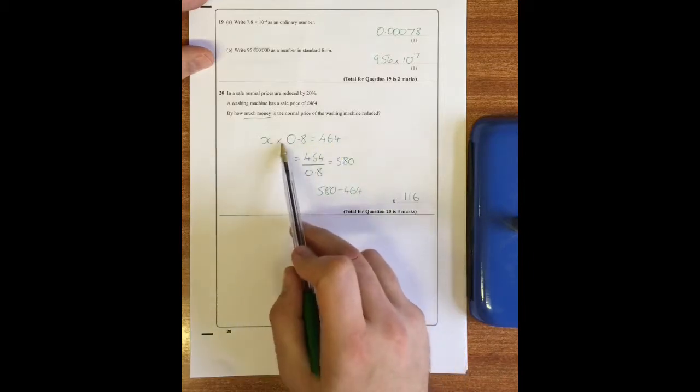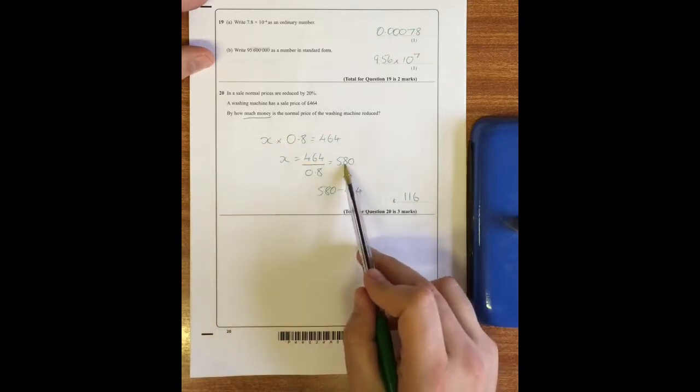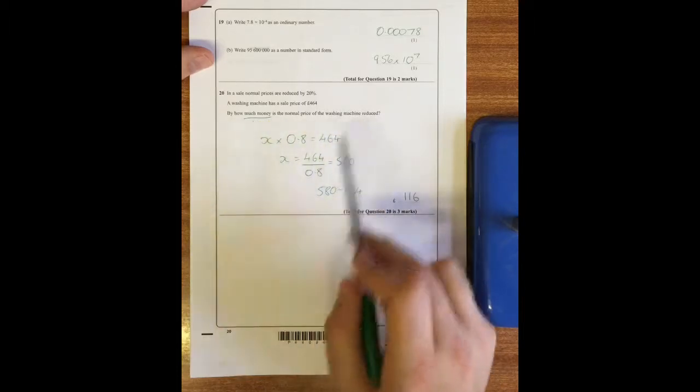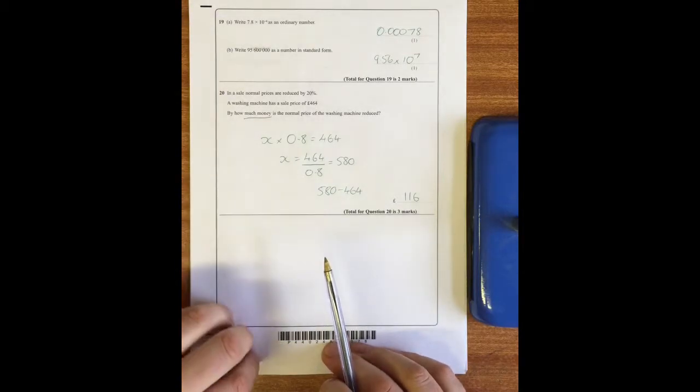To work out X, we divide both sides by 0.8. So we get 464 divided by 0.8 is 580. So the original price was 580. Now it asks for the difference in those. So we take those two away from each other, we get £116.